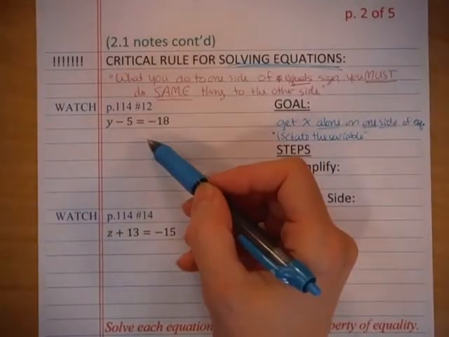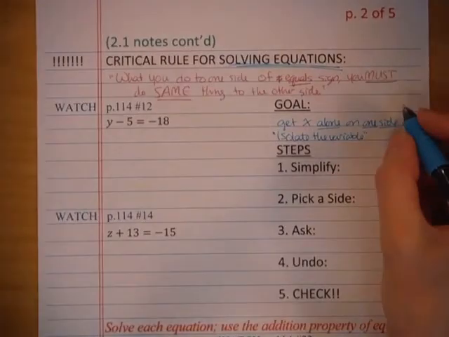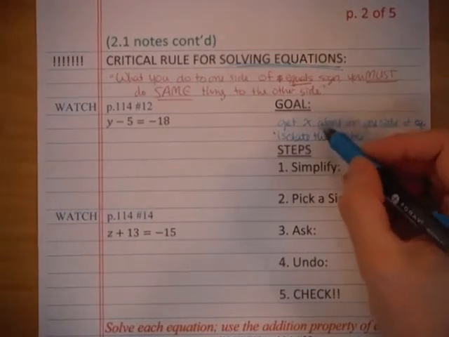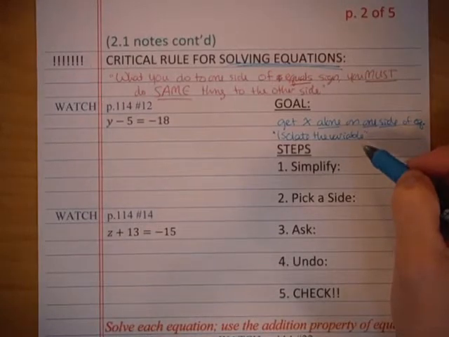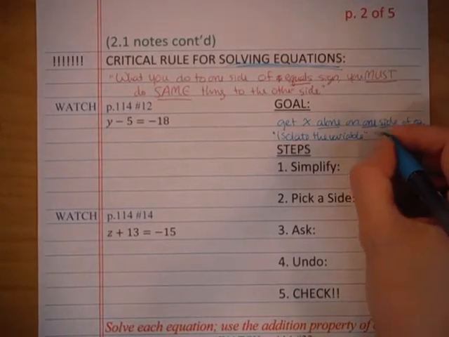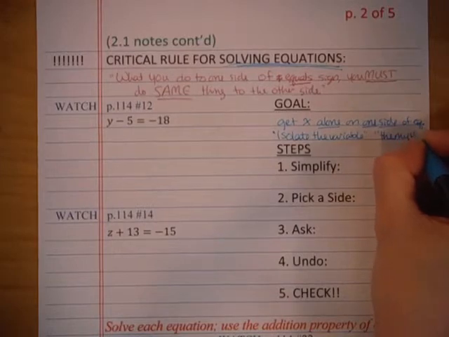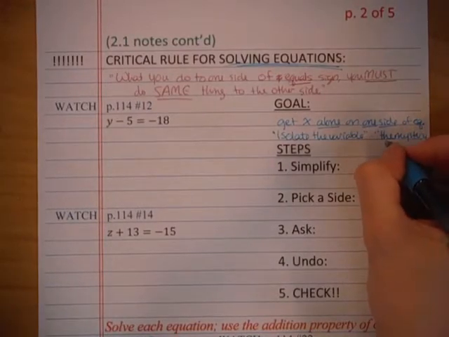Not that there's damage in equations, but in the sense that we don't know what x is, and so it is solved. You're solving a mystery. You're solving an unknown here. So, a couple different analogies there. The mystery is solved.